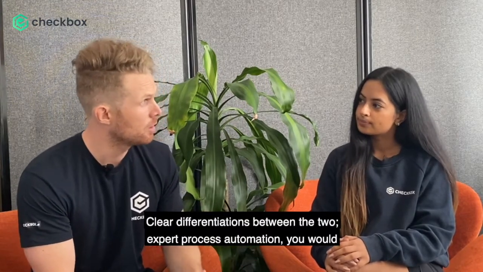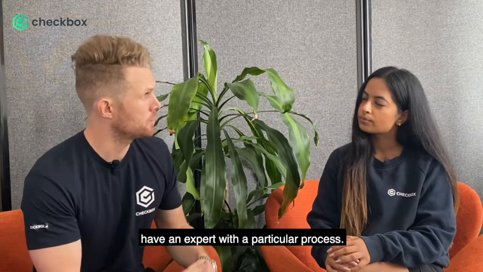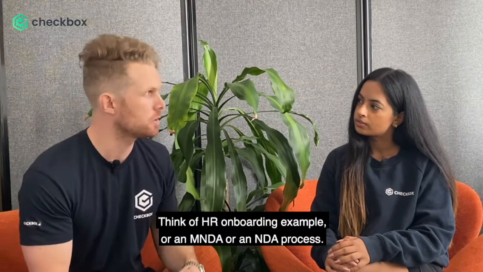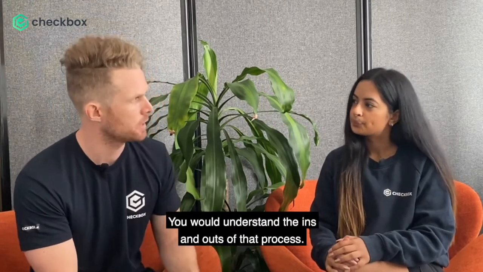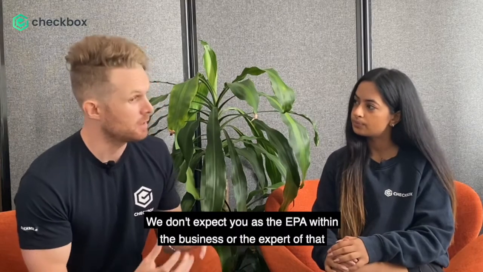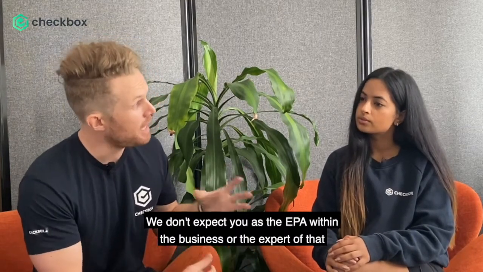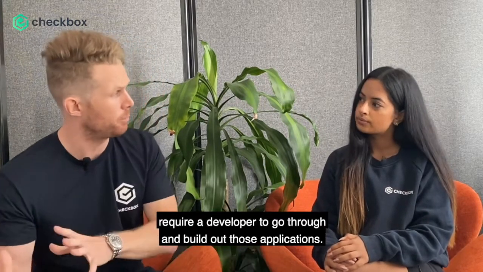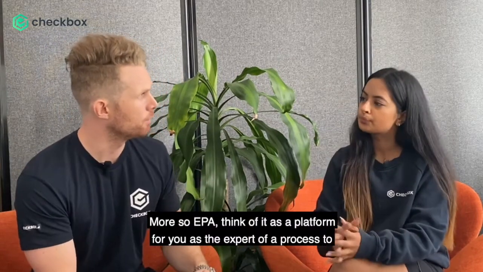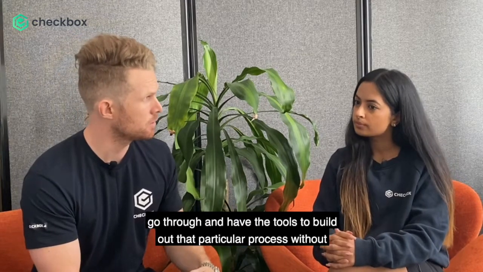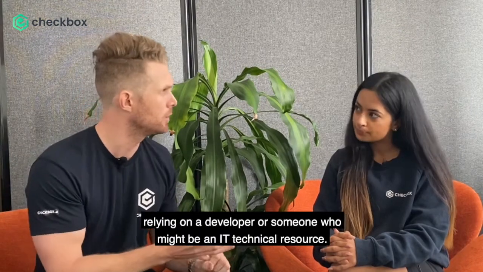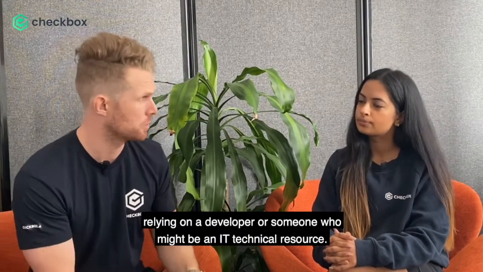Expert Process Automation, you would have an expert with a particular process. Think of an HR onboarding example, or an MNDA or an NDA process. You would understand the ins and outs of that process. We don't expect you as the EPA within the business or the expert of that process to go through and code and do all those things that we would require a developer to go through and build out those applications. More so, think of EPA as a platform for you as the expert of a process to have the tools to build out that particular process without relying on a developer or someone who might be an IT technical resource. Right.